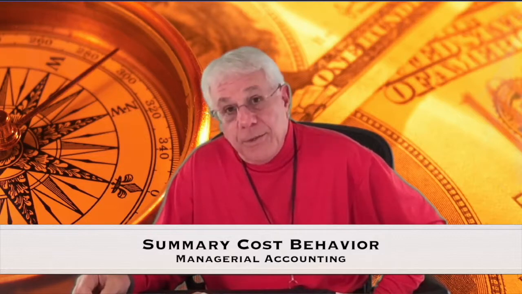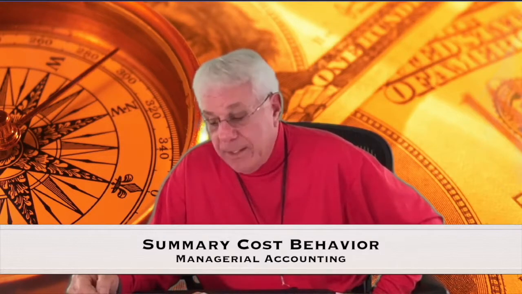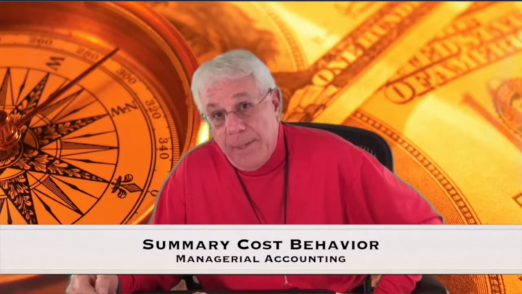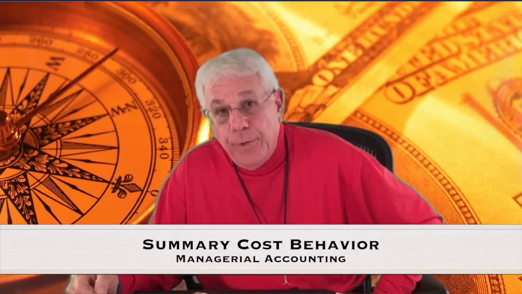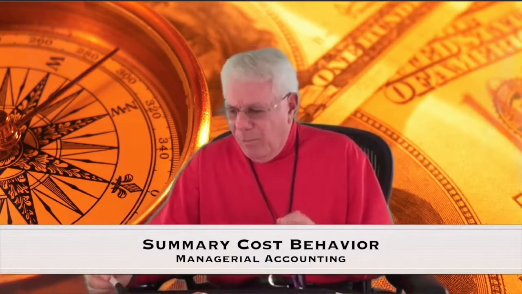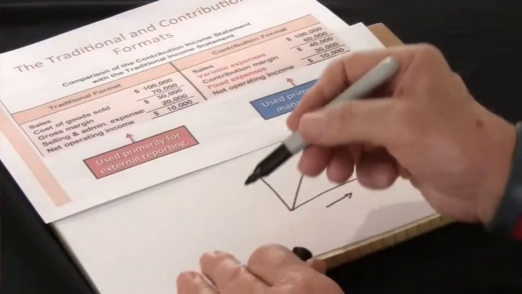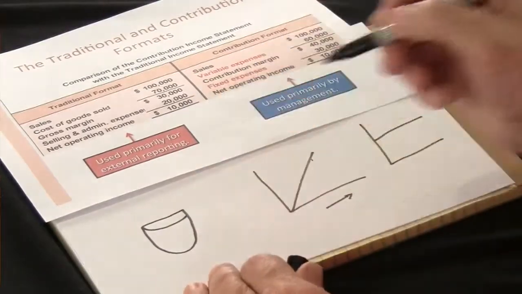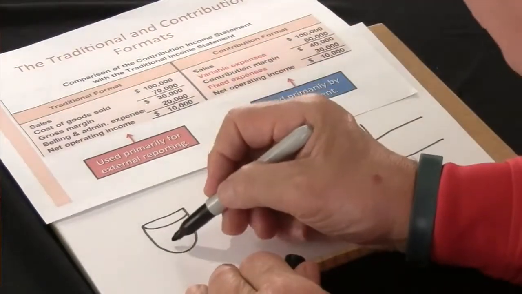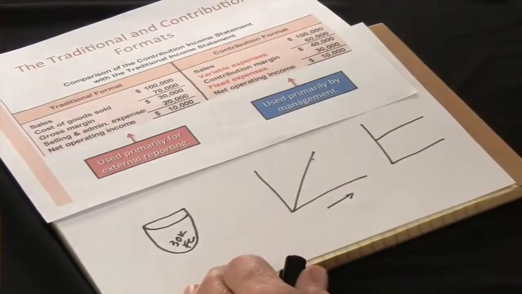Well, if my variable cost goes up by 10%, my contribution margin, which is the difference between sales minus variable expenses, is also going to go up by 10%. So that contribution margin is 40%. So let's think about that. What is this contribution margin thing? Well, I'm going to draw one more picture. I'm not an artist, but that's a bucket. And this bucket holds $30,000, representing my fixed costs.